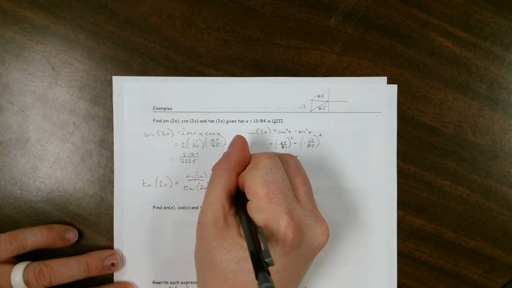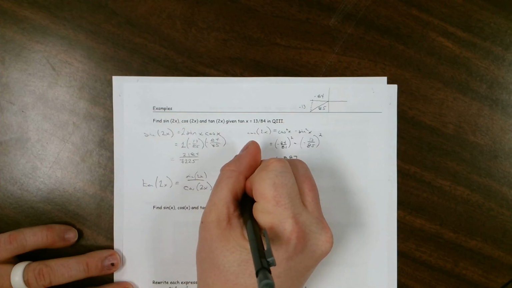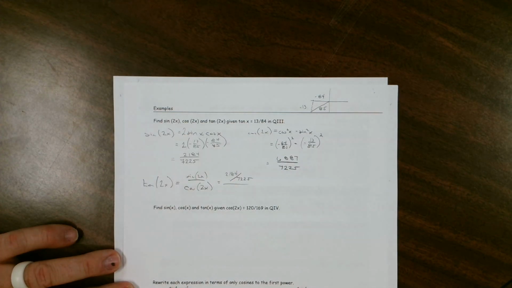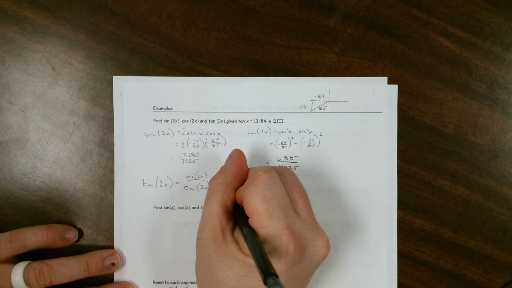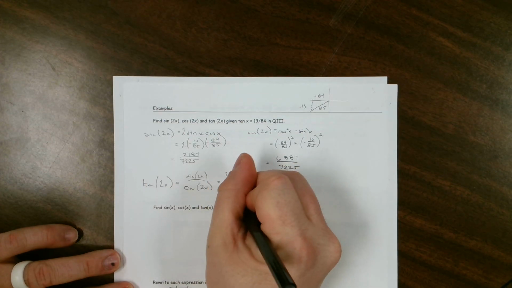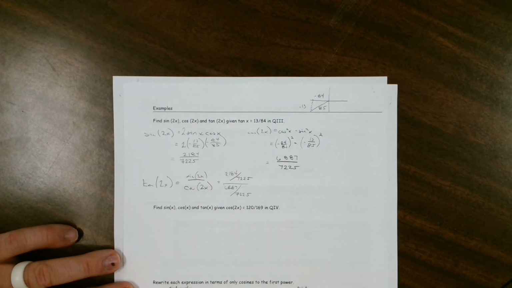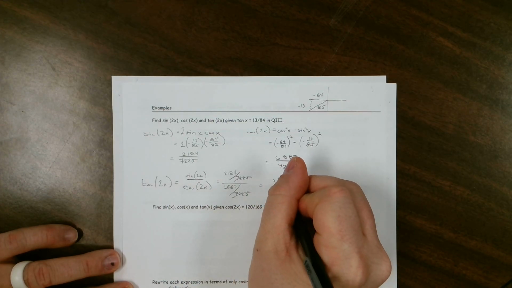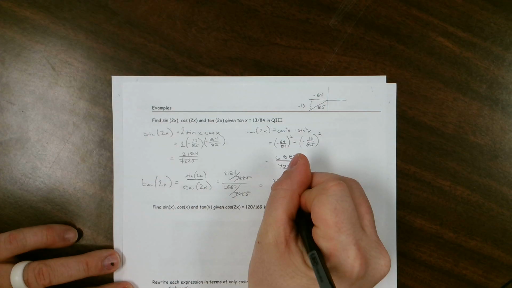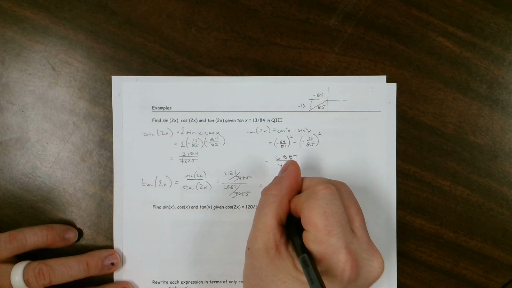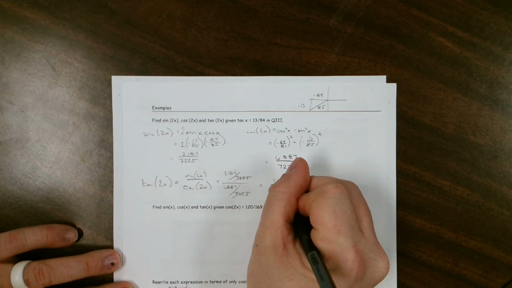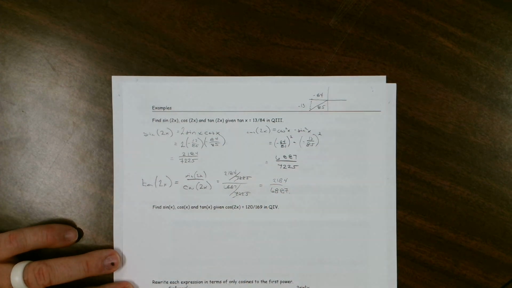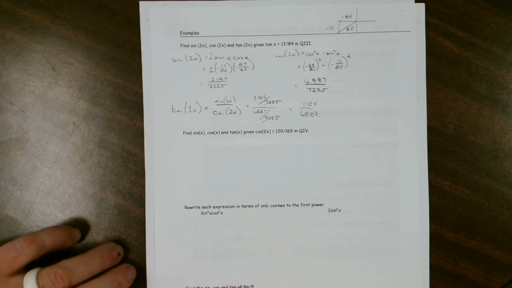So I got 2,184 over 7,225 divided by 6,887 divided by 7,225. My denominators cancel, and I'm left with a tangent of 2x equal to 2,184 over 6,887. Really simple. Okay, moving on.